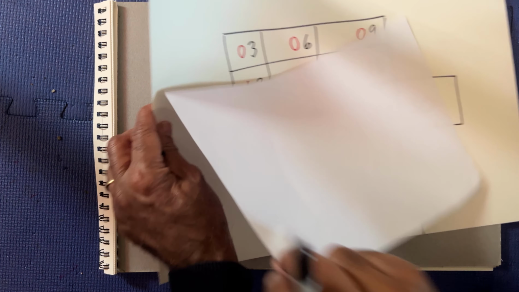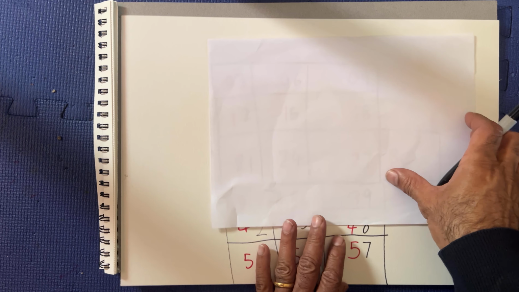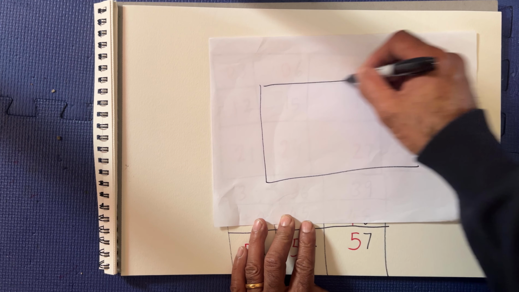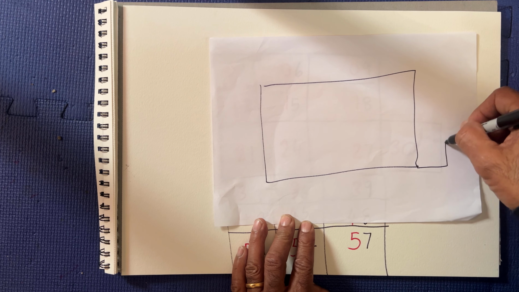So, what are we going to do? Let's find a little blank piece of paper. There you go. So you do your grid. Don't forget that little box.